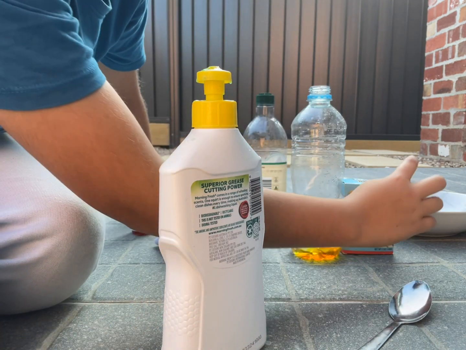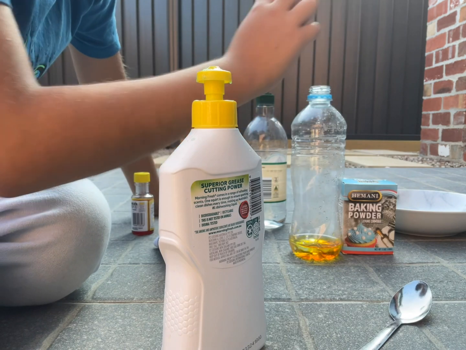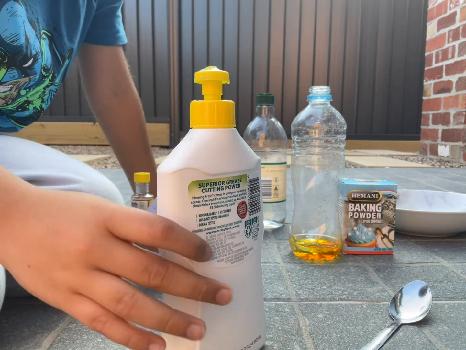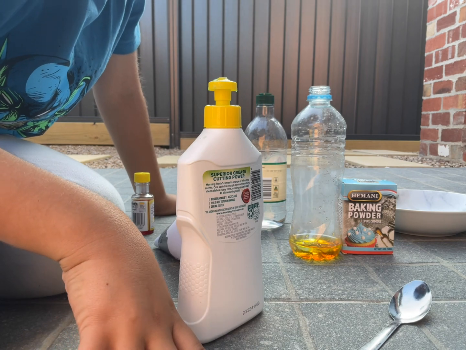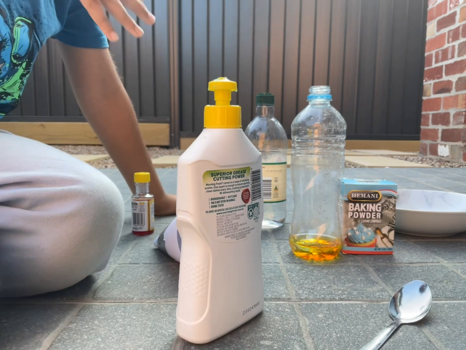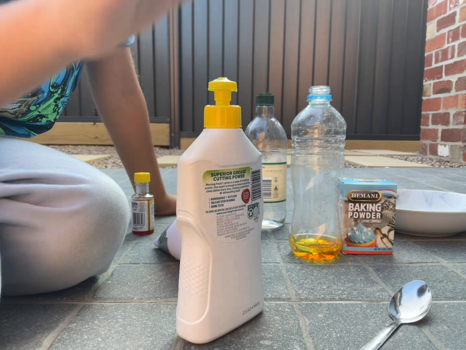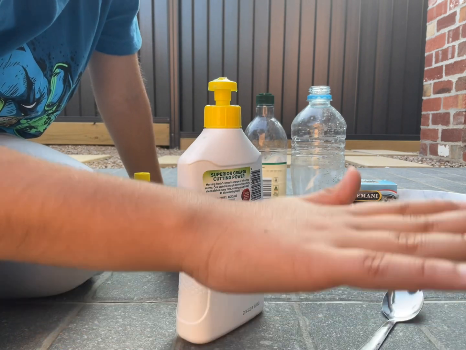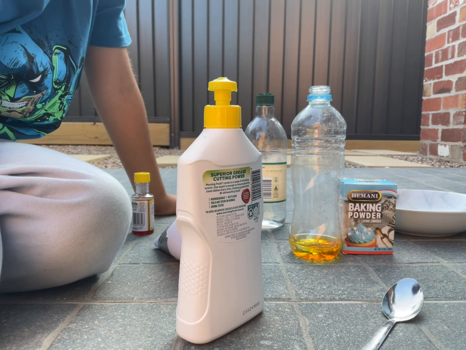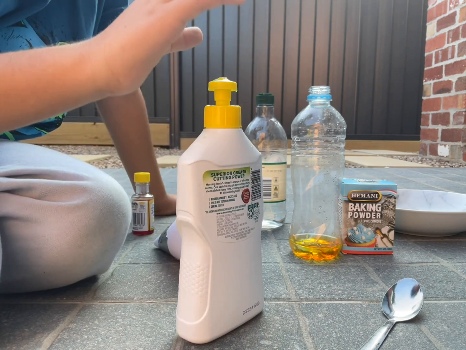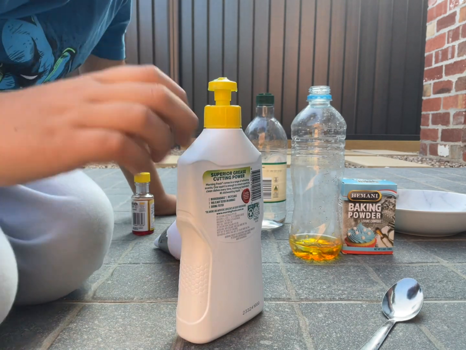Actually, the main reaction is this and the vinegar, okay? But the problem is, it goes pretty slowly and it doesn't do that much. Actually, I've tried it before with no catalyst, no food coloring, nothing, and it only makes a few bubbles and just dies away. Alright? But this time we're gonna use a catalyst.